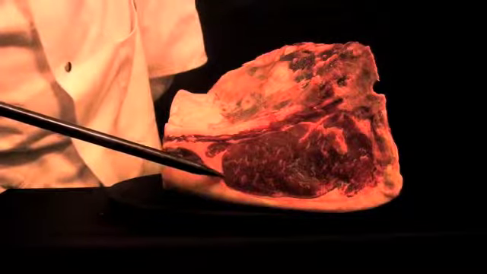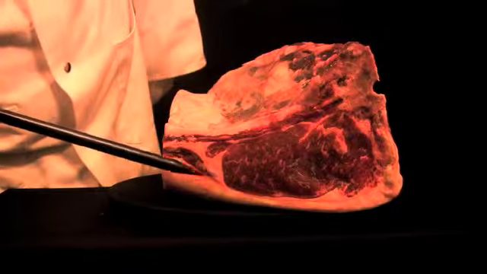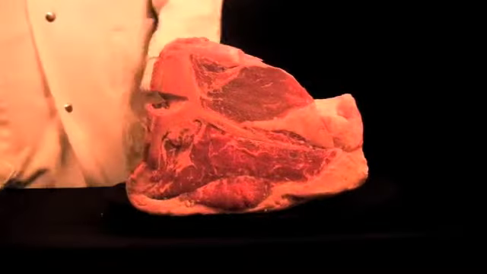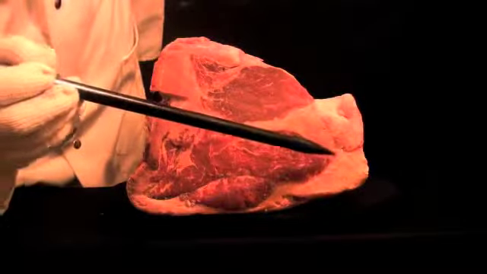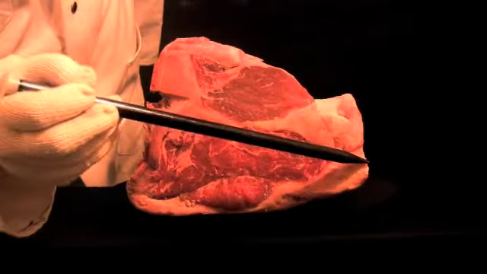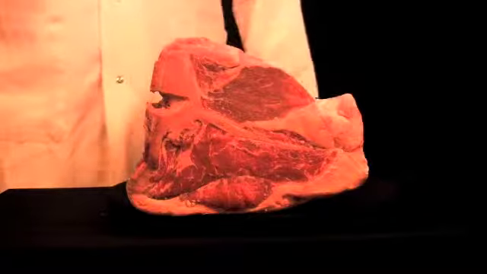Flank edge shall be a straight cut from a point on the rib end which is not more than 3 inches from the outer tip of the longissimus dorsi through a point on the sirloin end which is not more than 2 inches from the outer tip of the exposed longissimus dorsi.